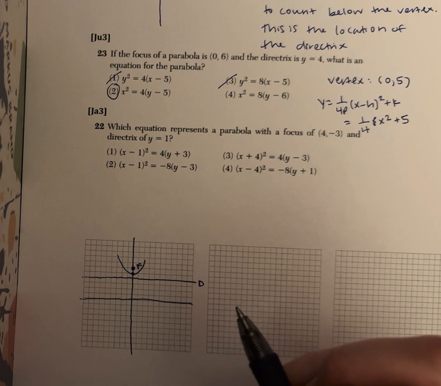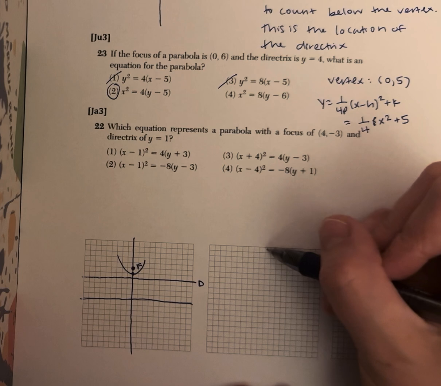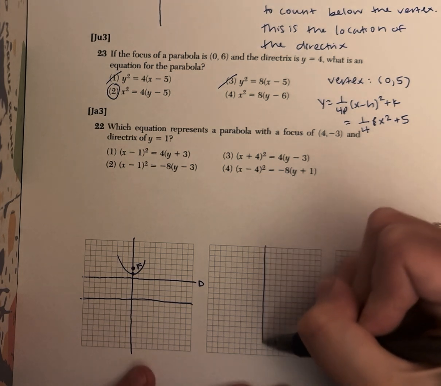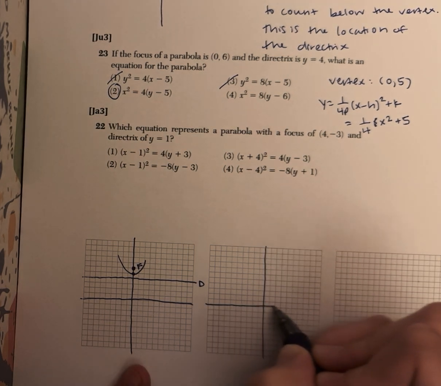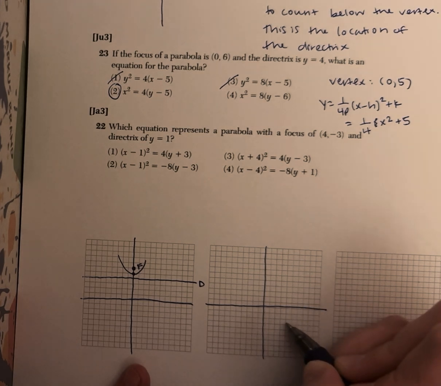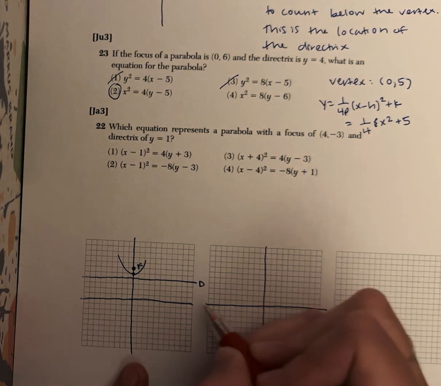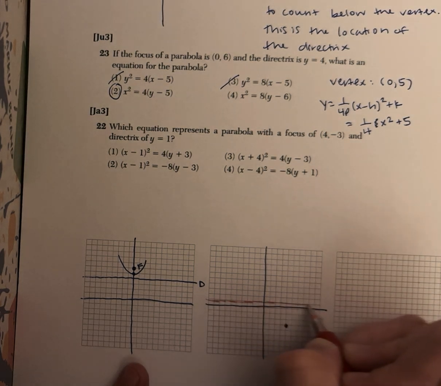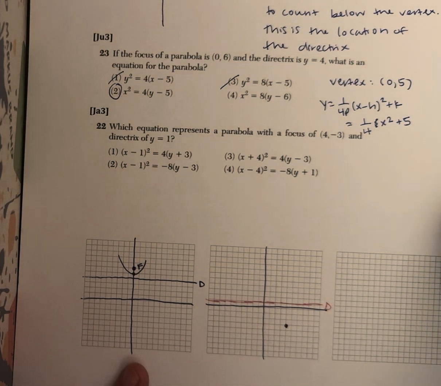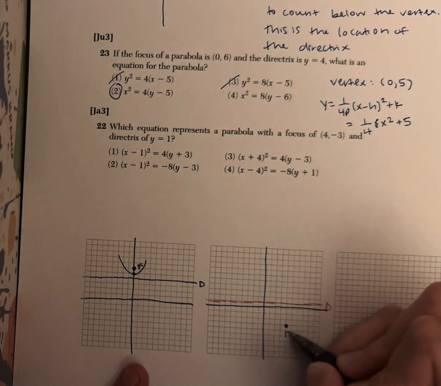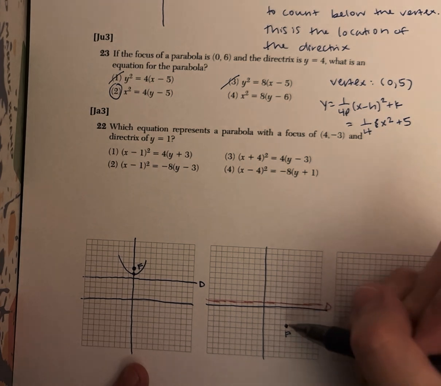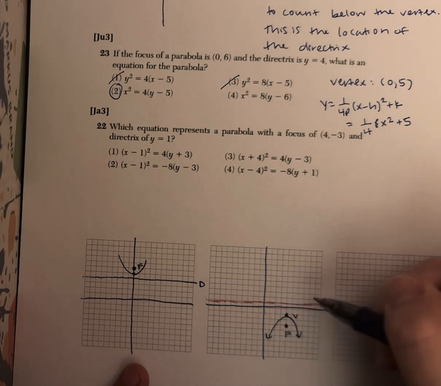All right, which equation represents a parabola with a focus of 4, -3, and a directrix of y equals 1? Four, 1, 2, 3, and a directrix of 1. All right, so right away, 1, 2, 3, 4, I can put the vertex right here, and I know that it opens down because it has to open towards the focus.